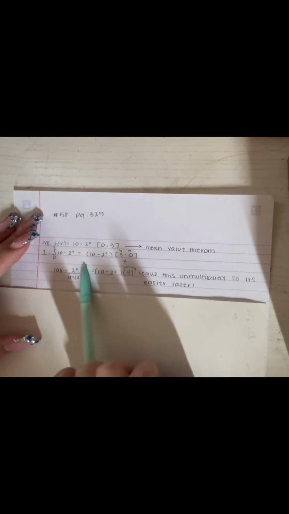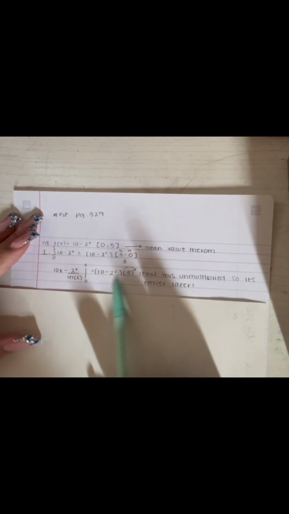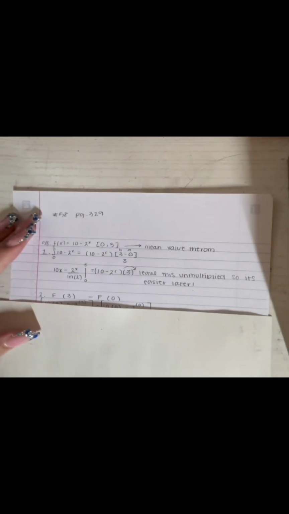After we do that, we have to do our antiderivative, which would be 10x minus 2 to the x over ln of 2, with the boundaries from 3 to 0. And then we also just want to leave this just like this because it'll be easier later to divide and subtract. Step 2, now we have to plug into our integral.